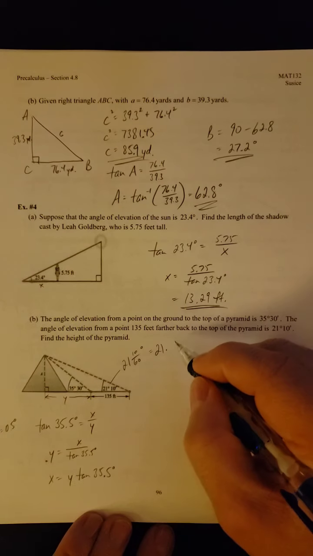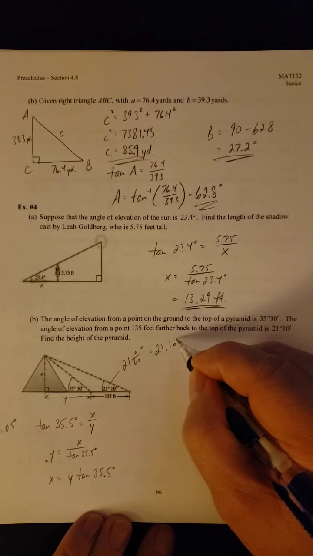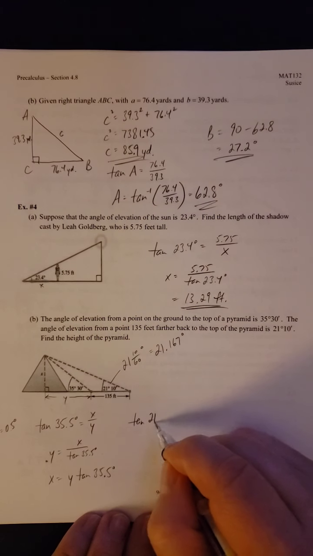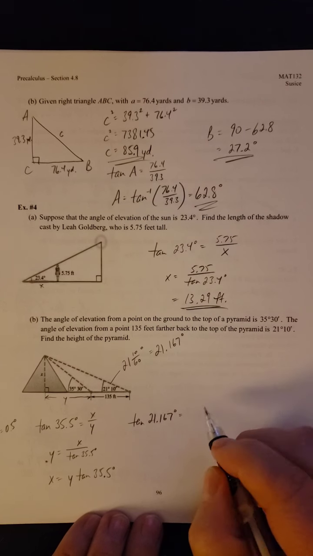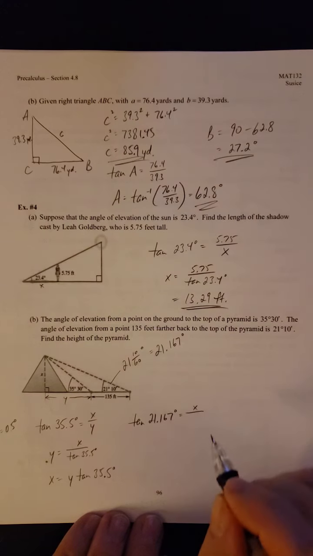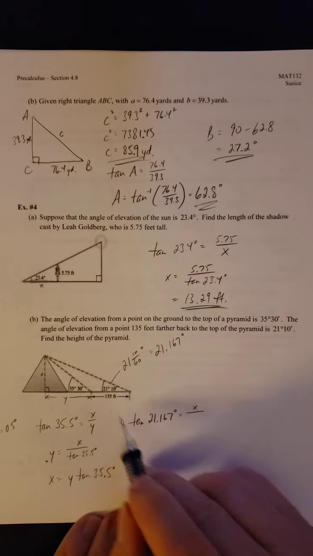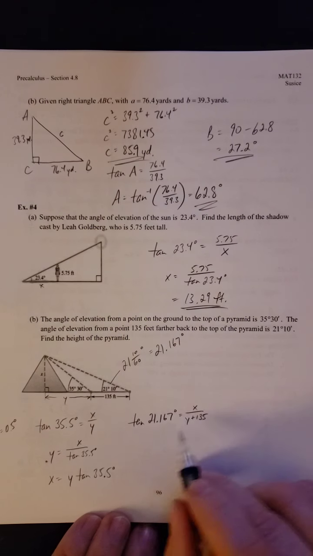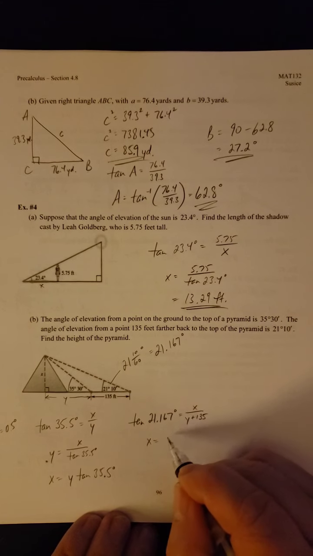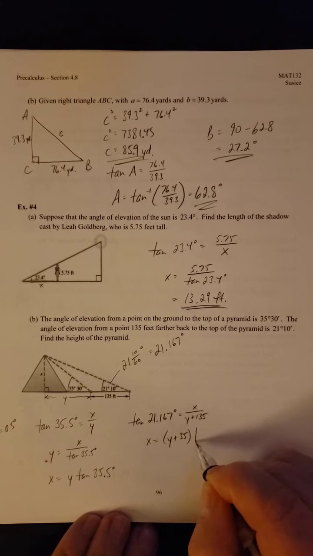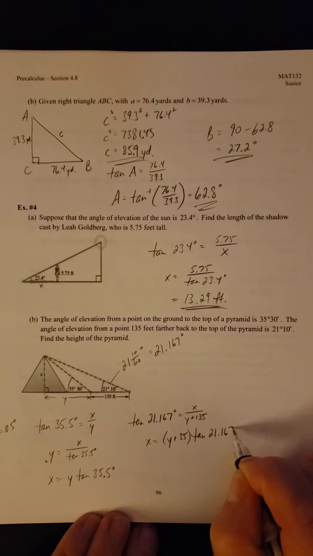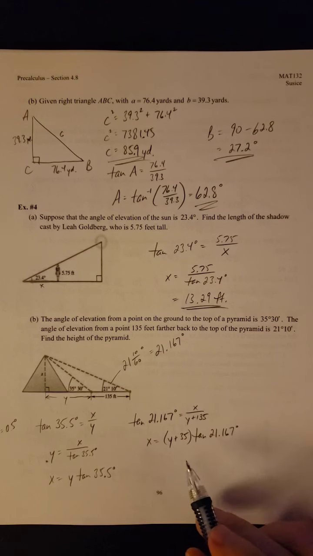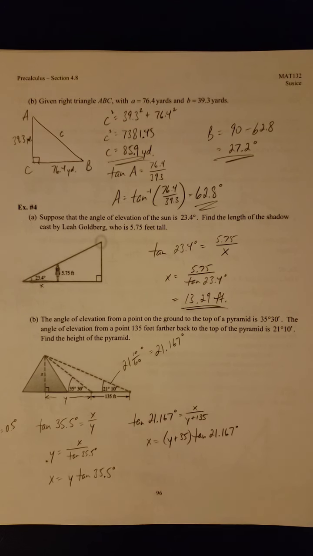That's 21.1666, so 167. We'll use 21.167. All right, so tangent of 21.167 degrees is going to be equal to our opposite, still x, over, now be careful, y is this part and 135, so we're going to have to add those to get the whole side. Now I think we're going to want to solve this for x as well. So x should be equal to y plus 135 times the tangent of 21.167. Now we've got two equations, both solved for x. So now we can set these two equations equal to each other, and we should be able to solve it from here.